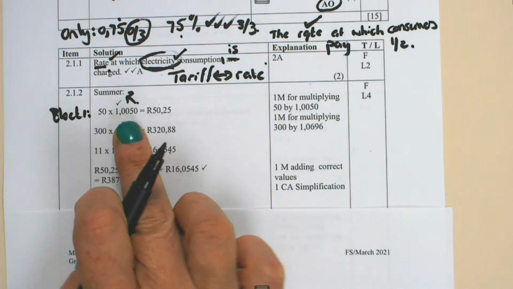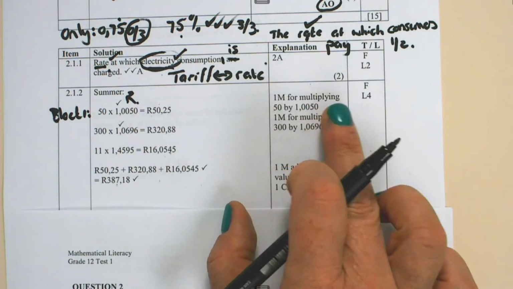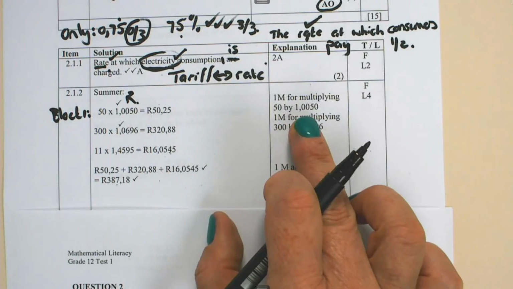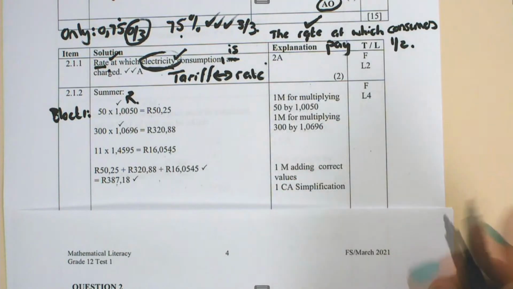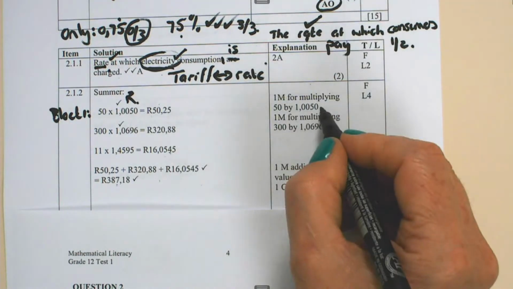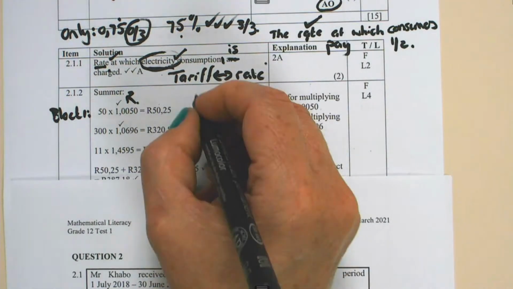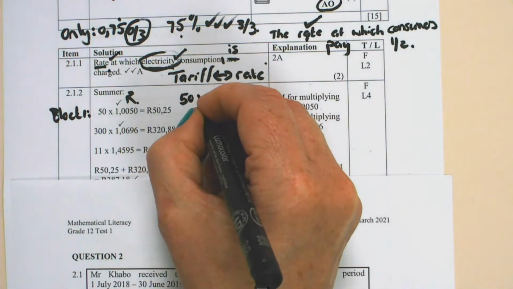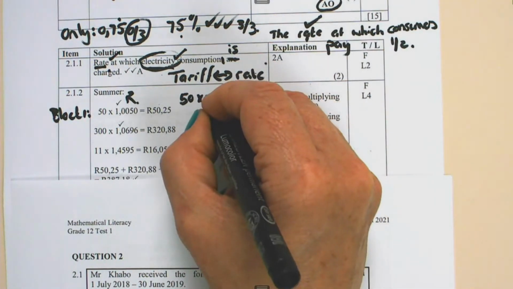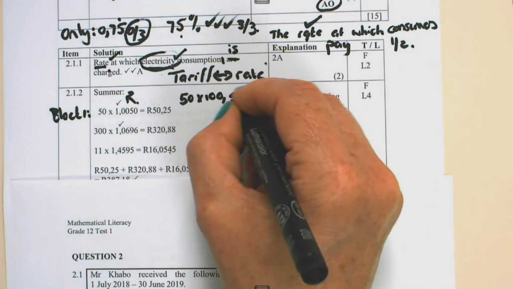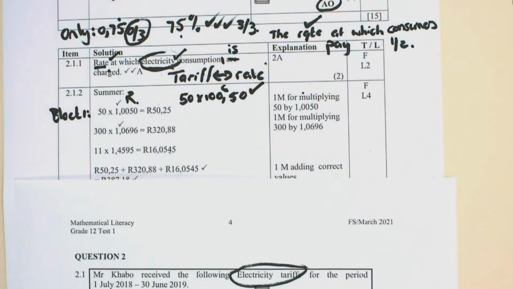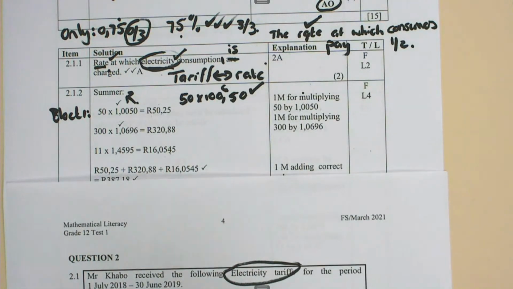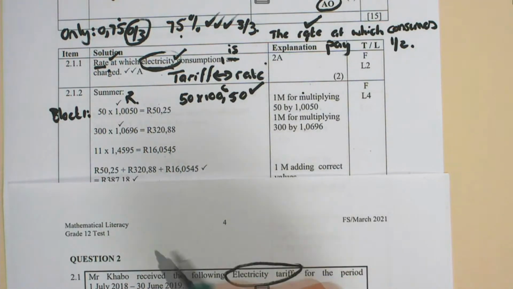You will see here it says 1 mark for multiplying 50 by R1.005. So if the learner doesn't multiply by this, if the learner says 50 times and they work with the tariff here, 100.50, in other words, they work with the cents, you can still give this 1 mark. They will then, when they are finished getting the answer, go and write the answer in rands.